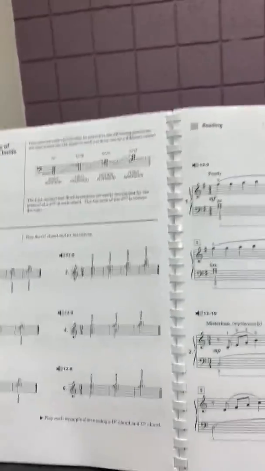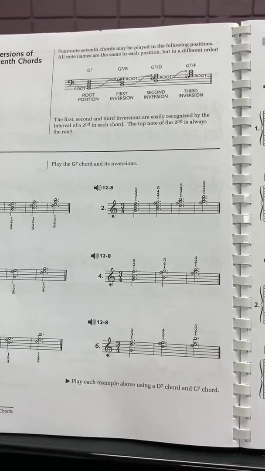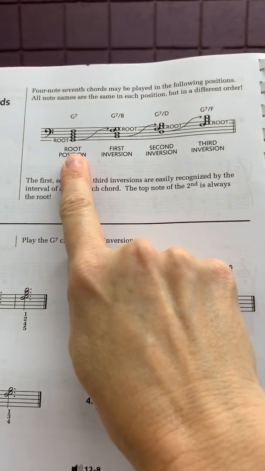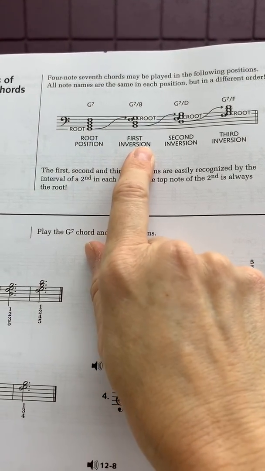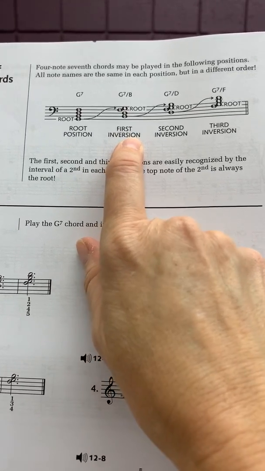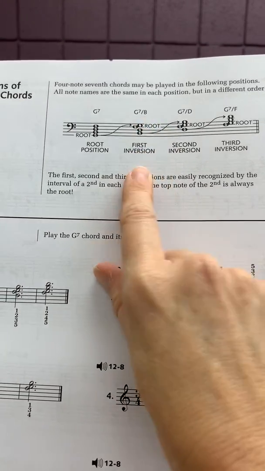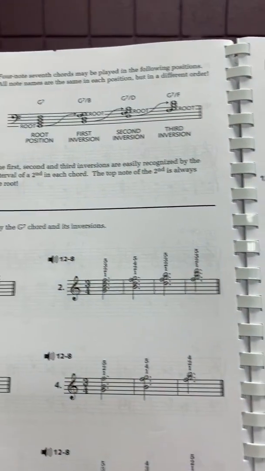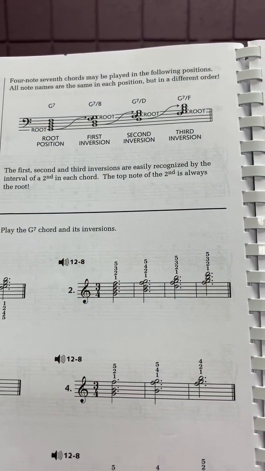And when we get into the book, first of all, here's your inversions of them on page 288. And those are important to know. Do you see that G7 in root position is just G7, and then like we do our other inverted chords, whatever's to the right of that slash, that's the lowest note. So in the case of 7th chords, you have 3 inversions you can do.